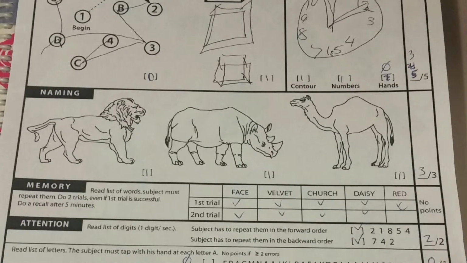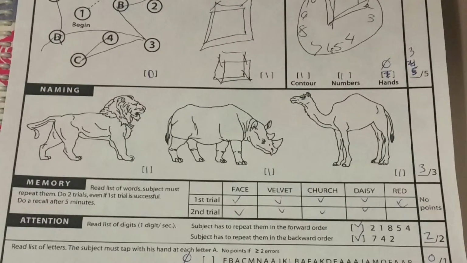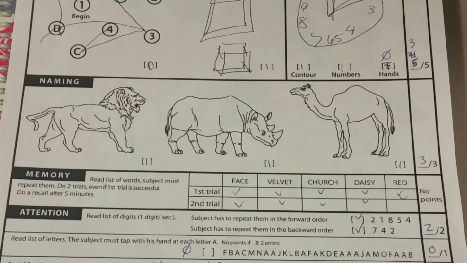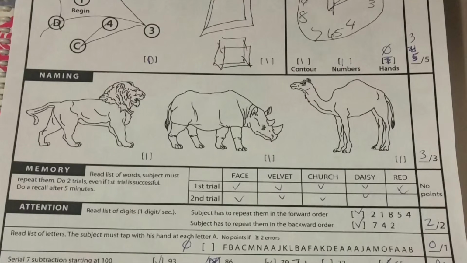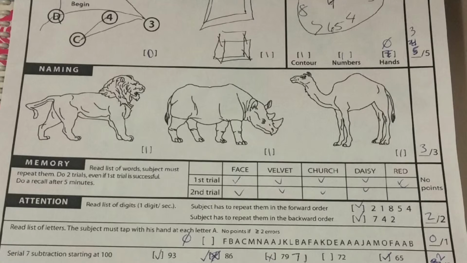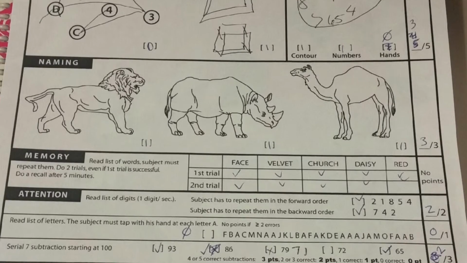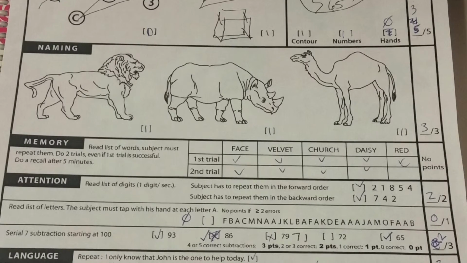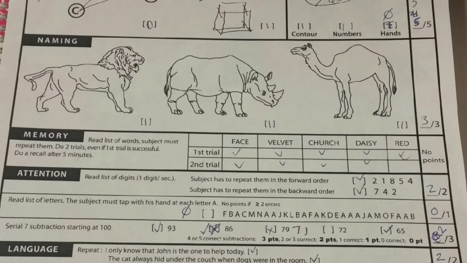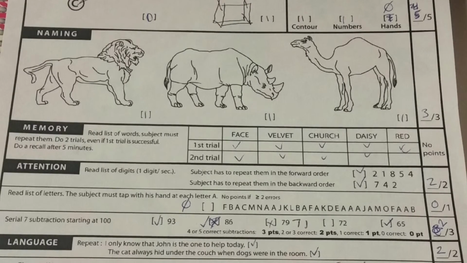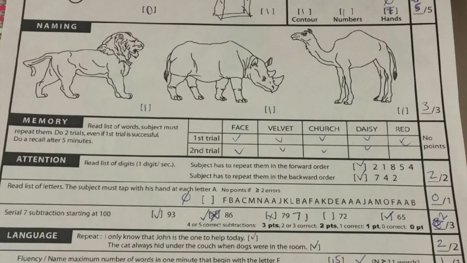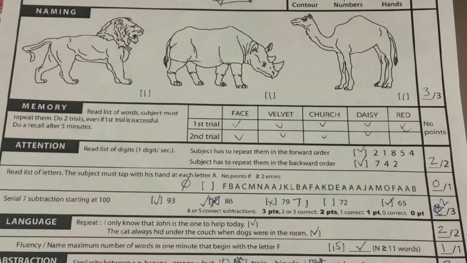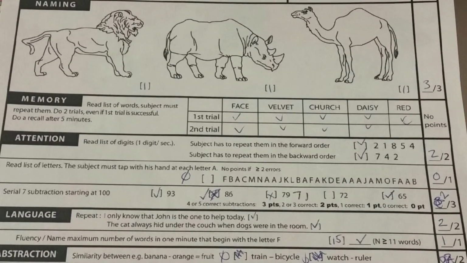The naming, she got all of the animals correct. Her memory was spot on. Not only did she say face, velvet, church, daisy, red, she repeated it back in the same order, which I thought was really great. Her attention in the first section, as far as repeating back the numbers, was good in forward order as well as backward. But when she had to tap her hand every time I said the letter A in that long sequence of letters, she was not necessarily paying attention and maybe got one of the A's out of about 10 or 11. She had 0 points in that section. Her subtraction was okay. I think she got 2 points for that.